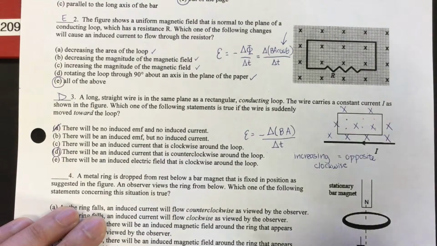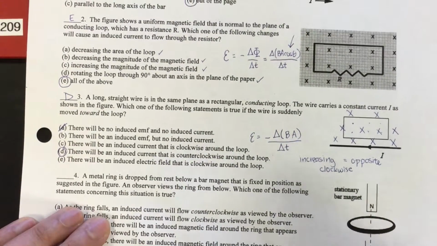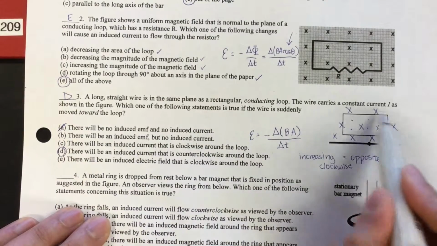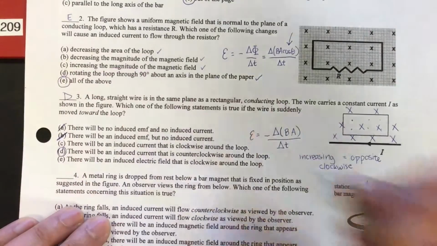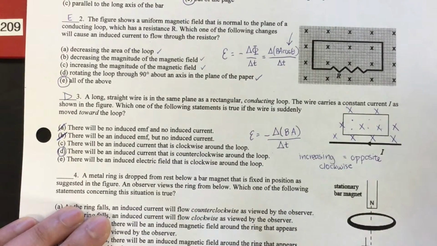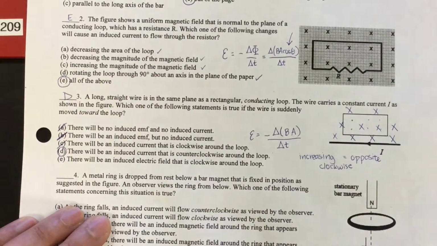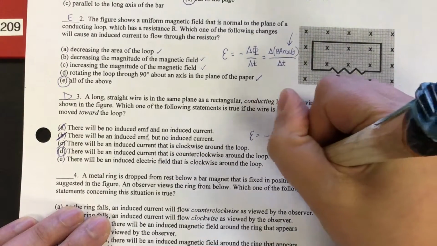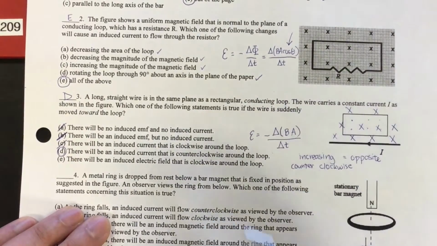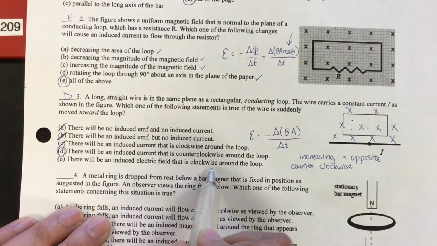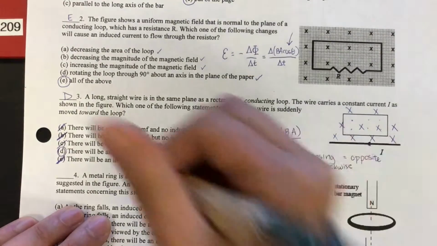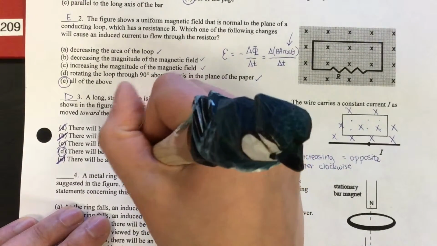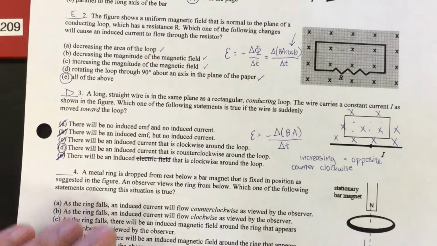But let's just make sure the other answers don't make sense too. B could occur if there were a break in this wire, but there's not. Because there is a voltage and it's a closed loop, there will be a current of some way, shape, or form. C is a fine choice except the direction is backwards. And E, an induced electric field that is clockwise around the loop. Electric field is kind of irrelevant to this conversation, so if I see electric field instead of current, it's not really an important part here.